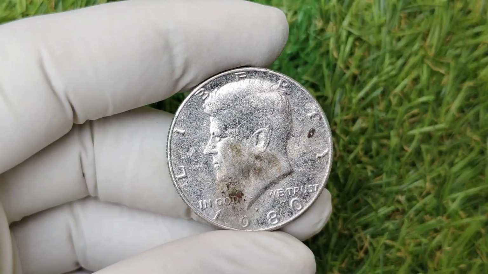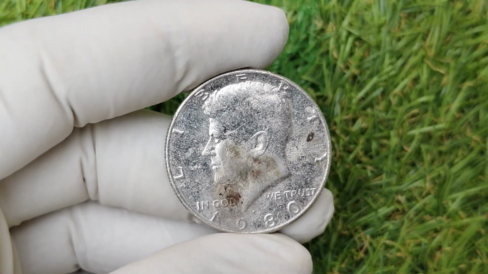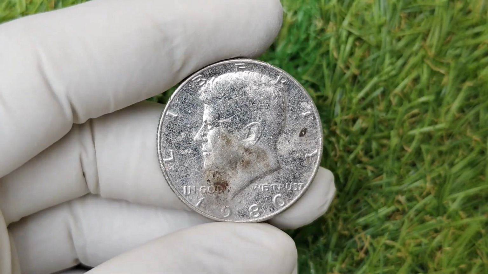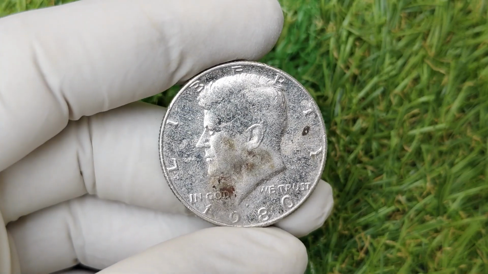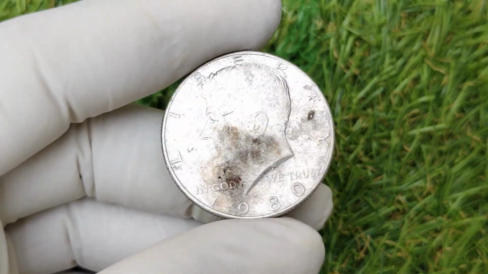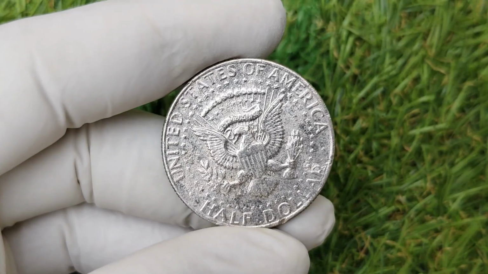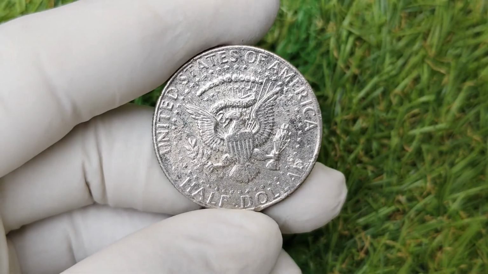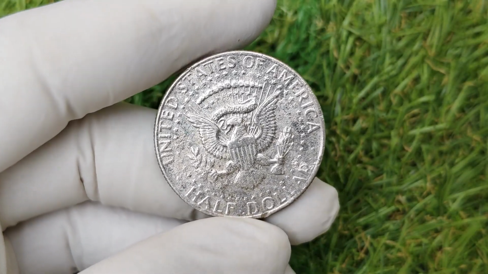Collectors look for clean fields, strong details in Kennedy's hair, sharp lettering, and an overall eye appeal that suggests careful storage. Even within the same year and mint, two coins can have vastly different levels of desirability depending on these factors. The role of grading cannot be overlooked.